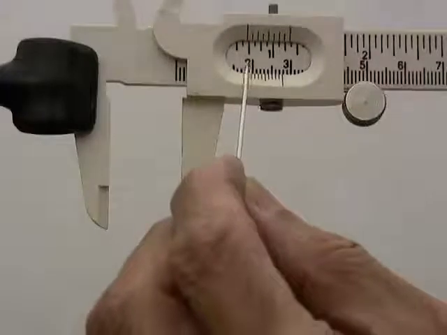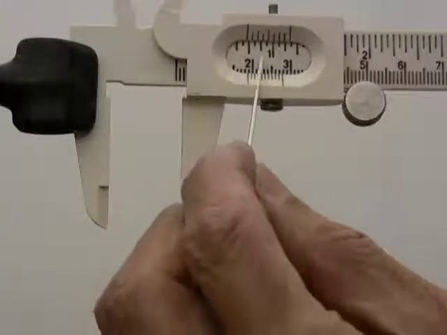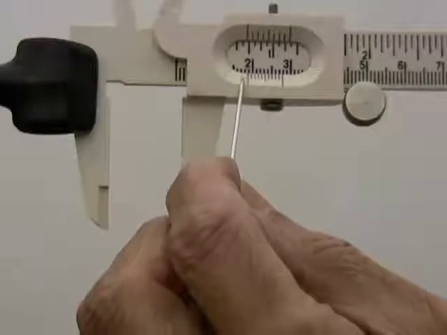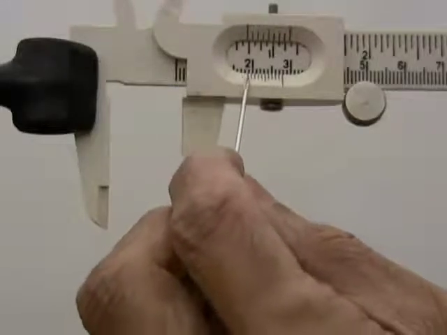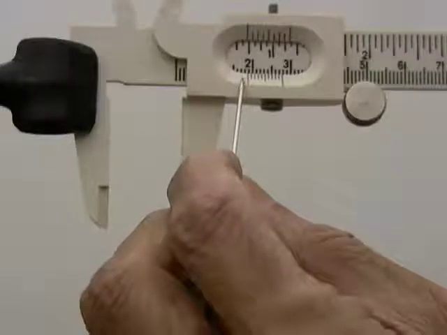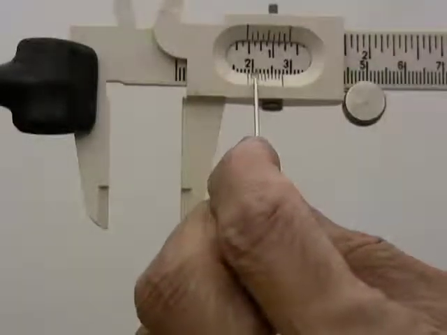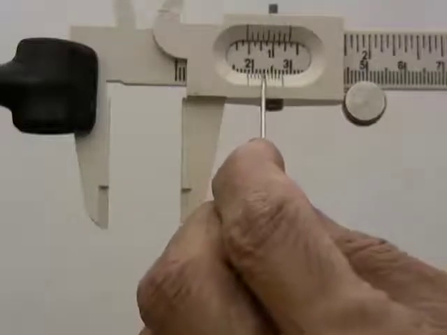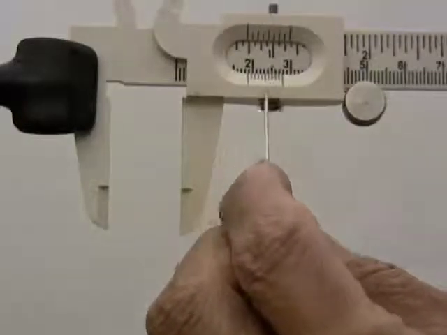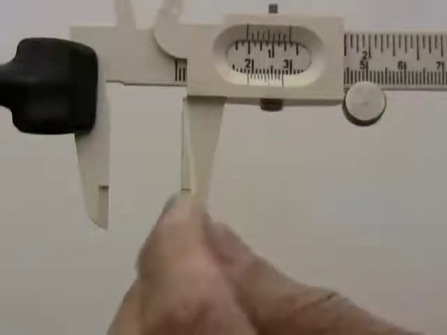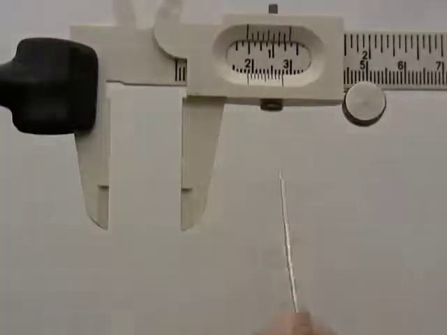That is the reading just to the left of the vernier 0. That's the one. All right, that's 1.8 centimeter. My hand's not steady there. And then look at the vernier division. Which of the vernier divisions is in line with the main scale? Multiply that with the least count and add it to the main scale reading. All right? Okay.